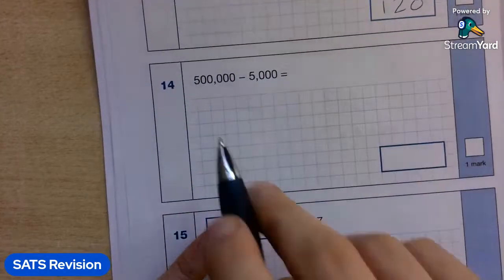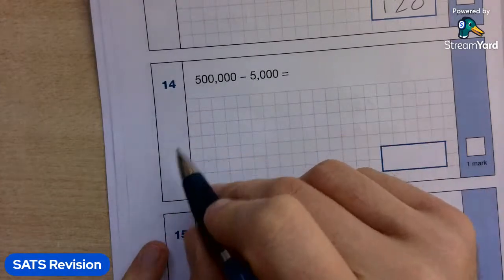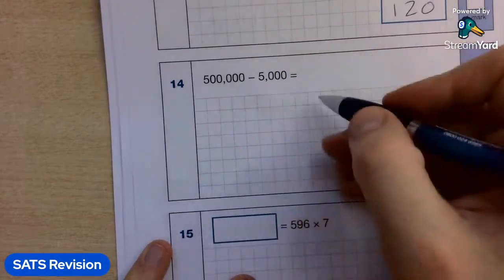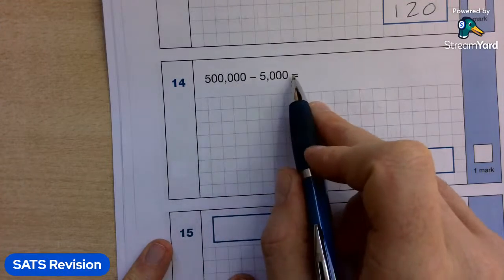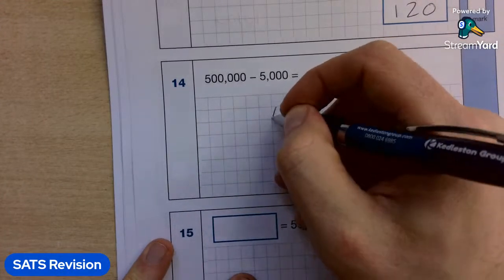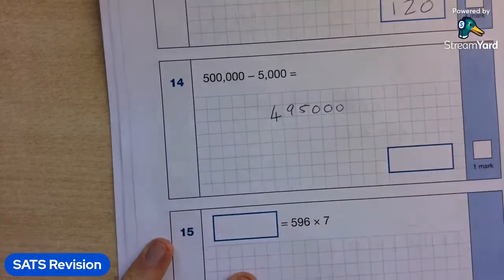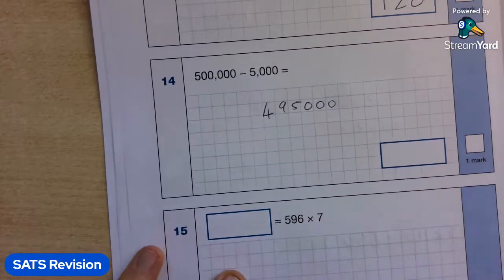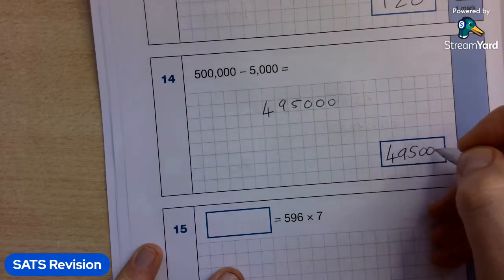Right, next one. So 500,000 minus 5,000. To save time, you could set it out this way, but I know if I have £500,000 and I take away £5,000, I'm going to have 495,000. So these little quick tricks will just save you a lot of time.